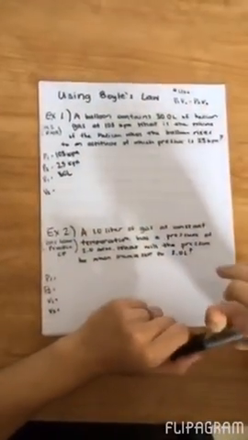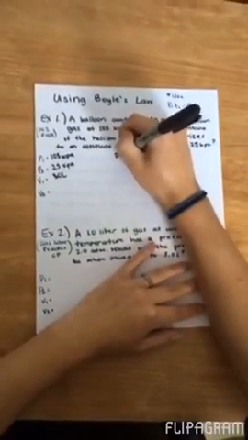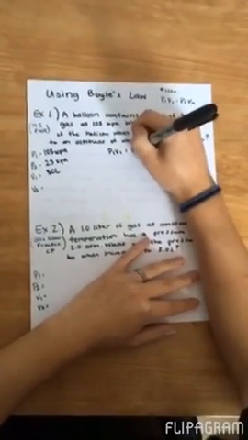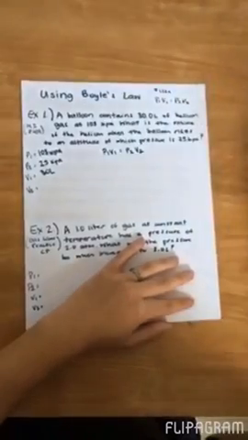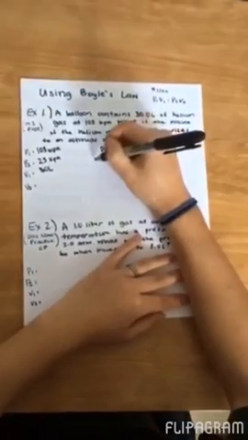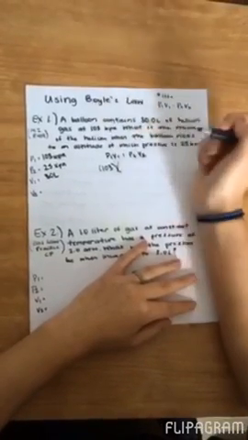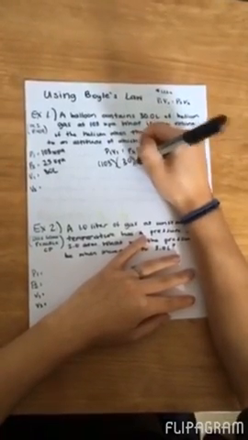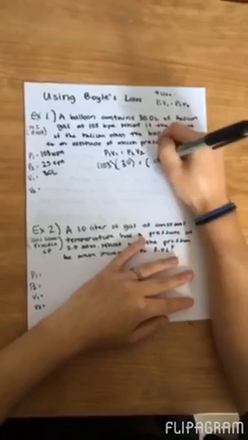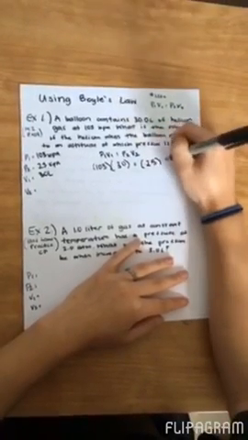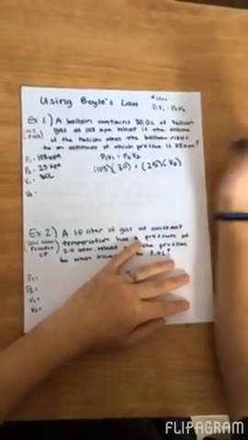So, to start off, we'll write the equation, and we'll plug in our known numbers. So the first pressure is 103. The first volume is 30. The second pressure is 25, and we're solving for the unknown volume.